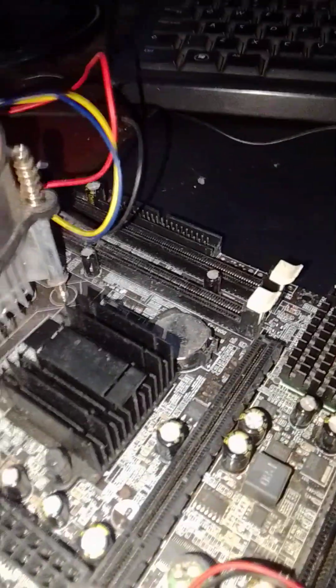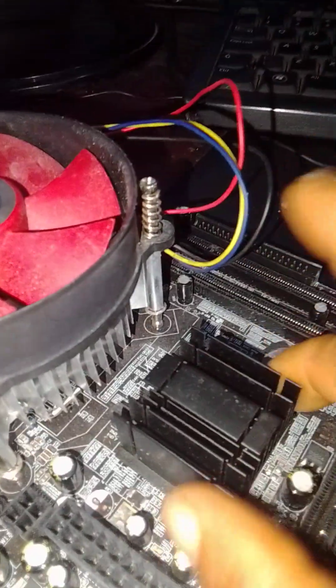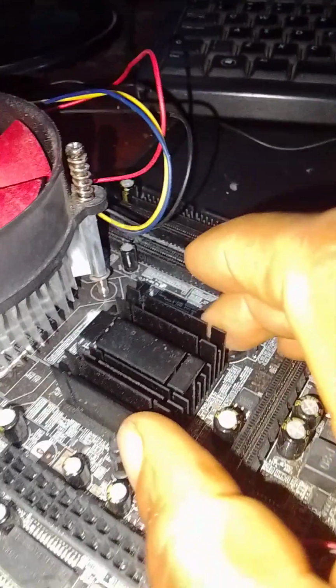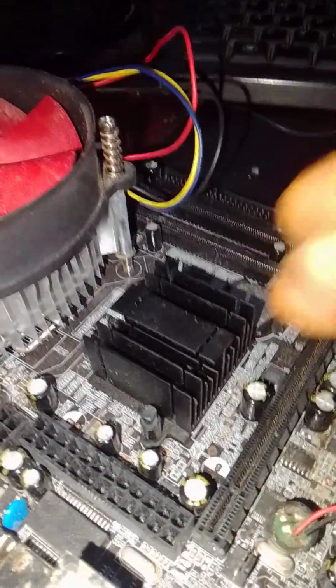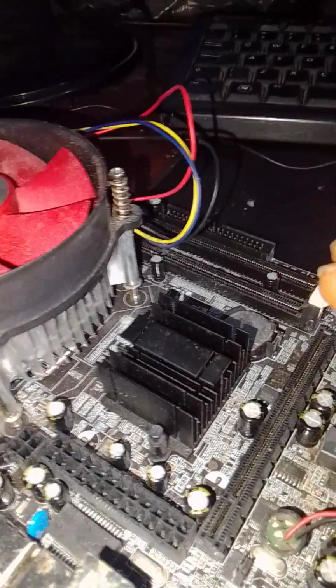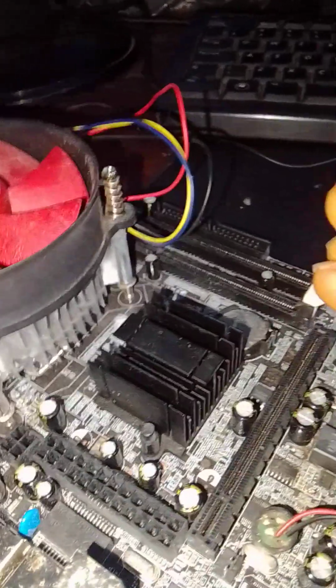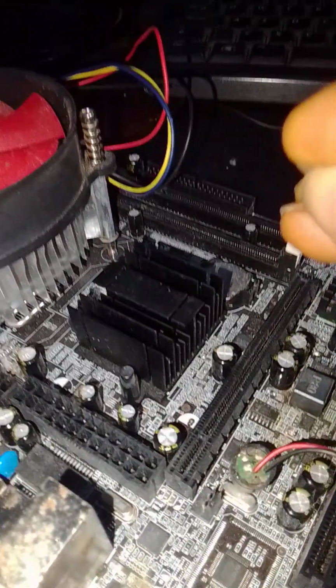Now this one is called the north bridge. Sorry, this is the south bridge. This is the north bridge. The north bridge is here, taking care of high or fast running components. In the computer, you have fast running components and slow running components.